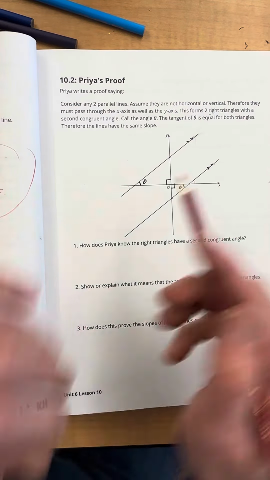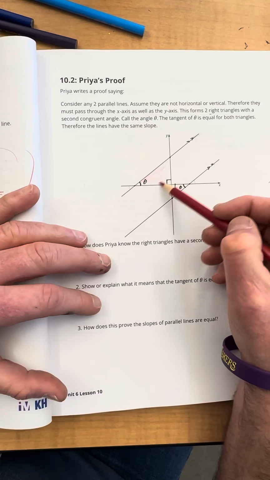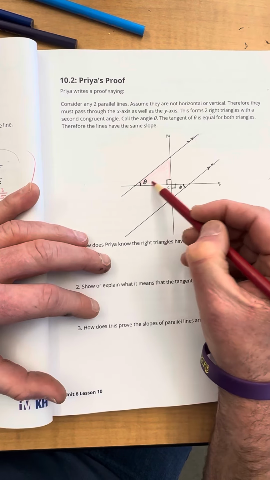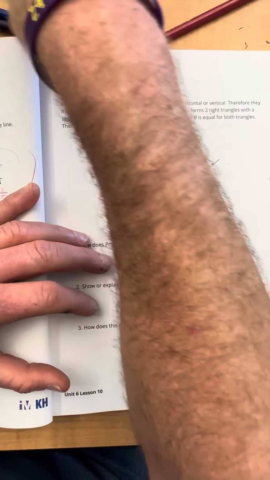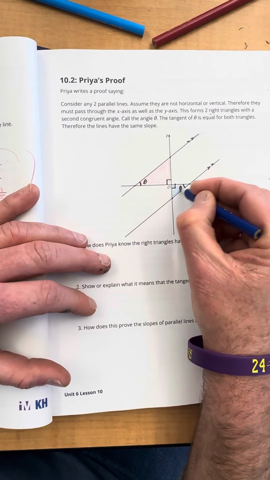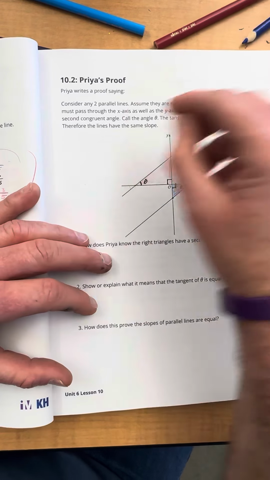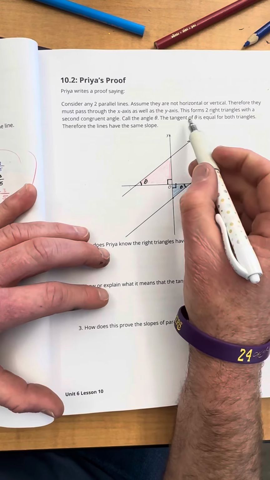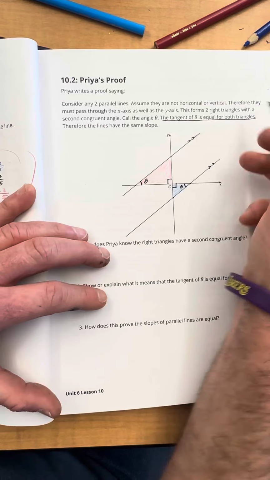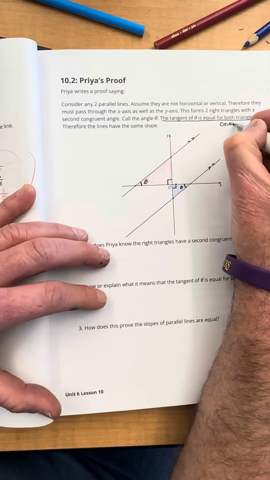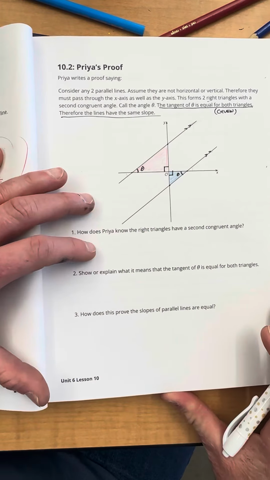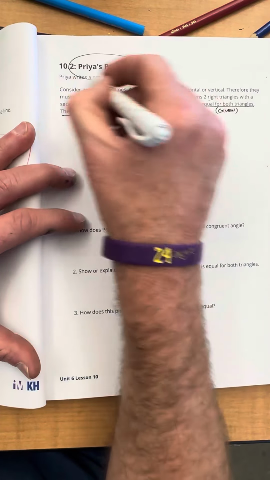Okay. So you got like a red triangle right here, and you got like a blue triangle right here. Okay. So those are the triangles they're talking about. All right. The tangent of theta is equal for both triangles. Okay, that is given. All right. Therefore, the lines have the same slope. Okay, that was Priya's proof.